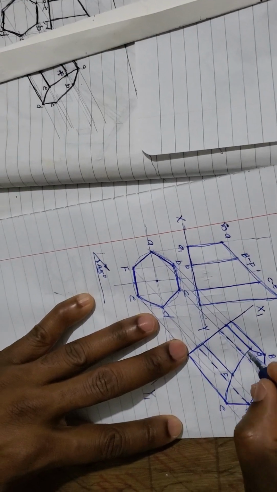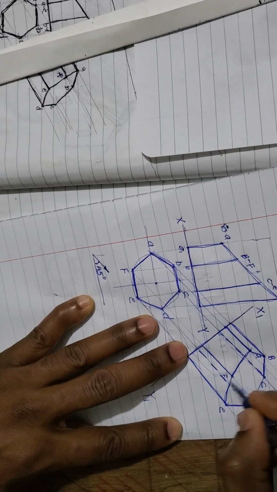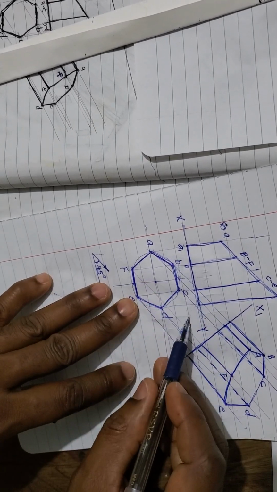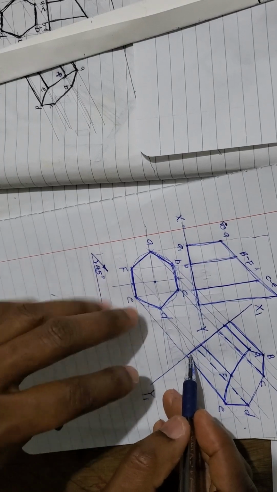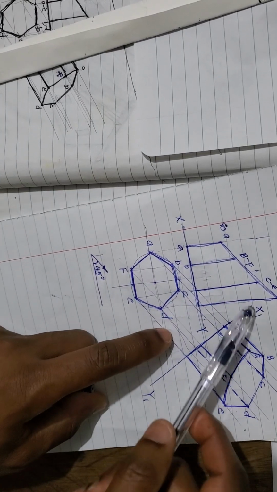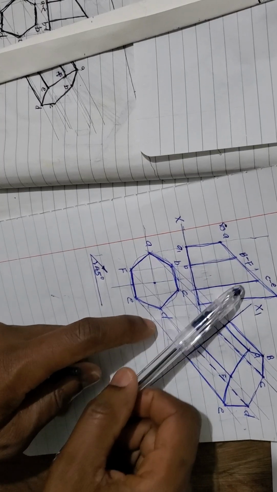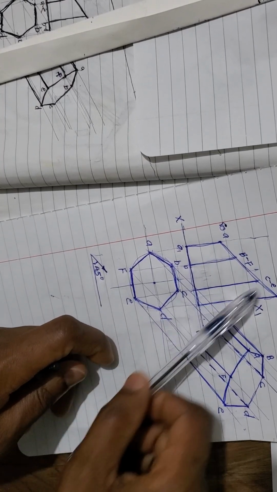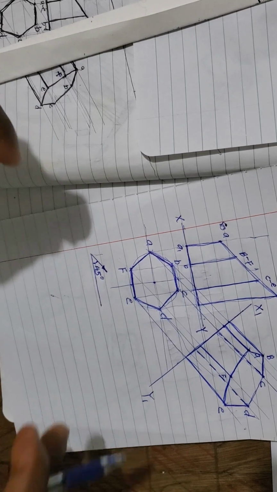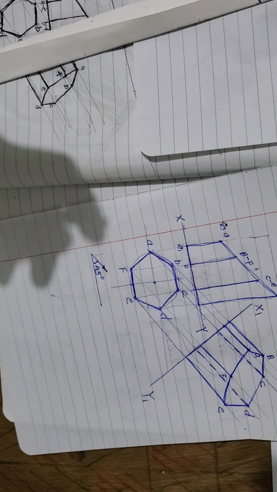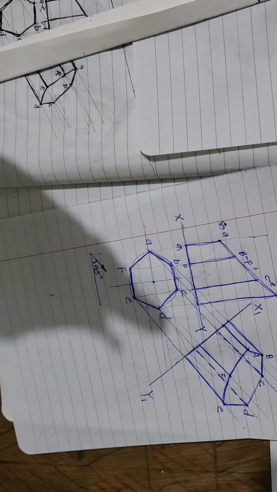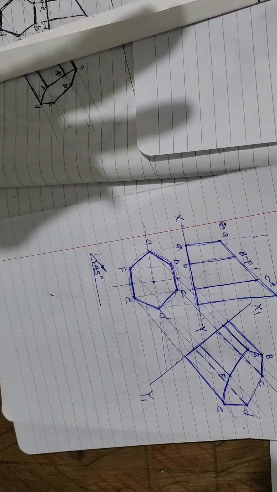Remember now, guys, that XY could have been here. This doesn't necessarily have to be here. Also, X1, Y1 could have been here. The line could have been here. So take note of that. This is the principle behind auxiliary projection, and of course, you can use this principle to produce any auxiliary.